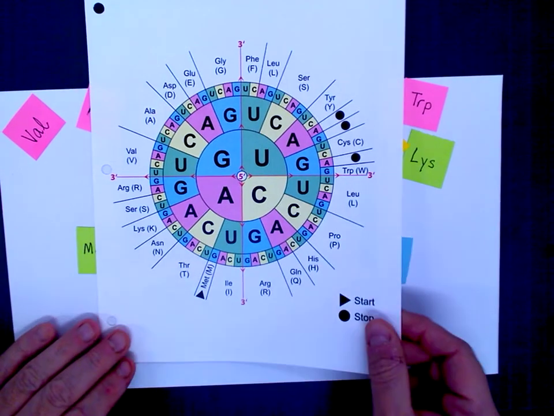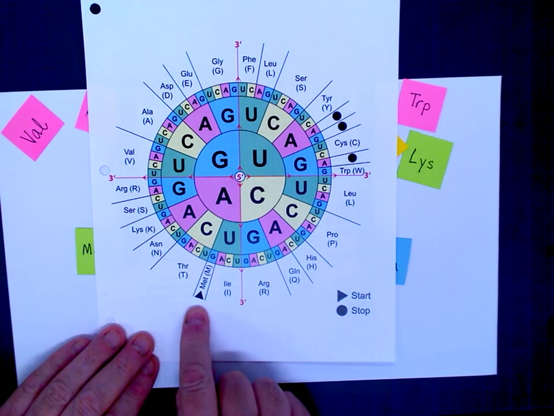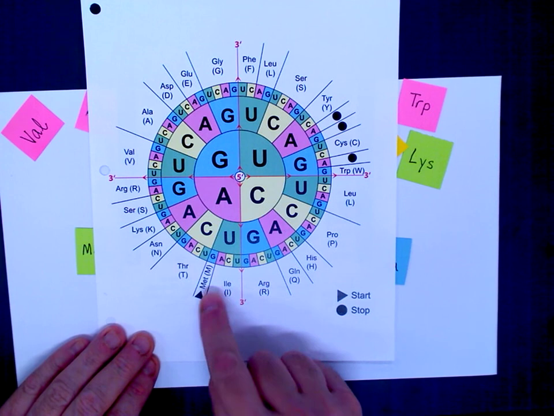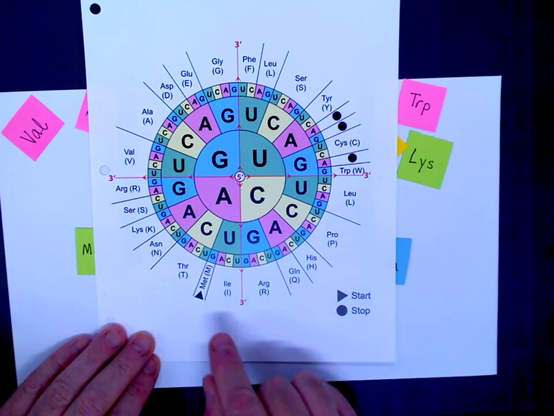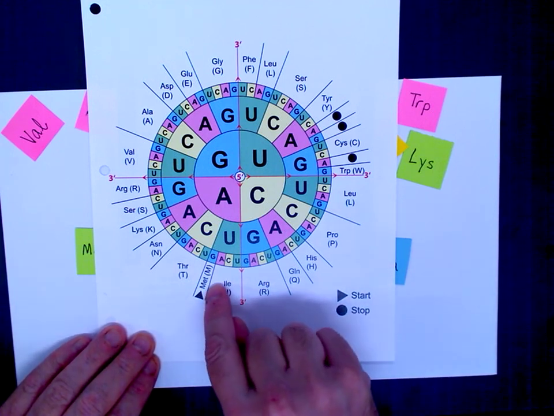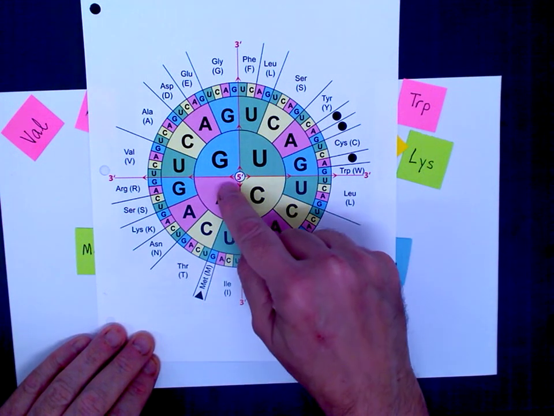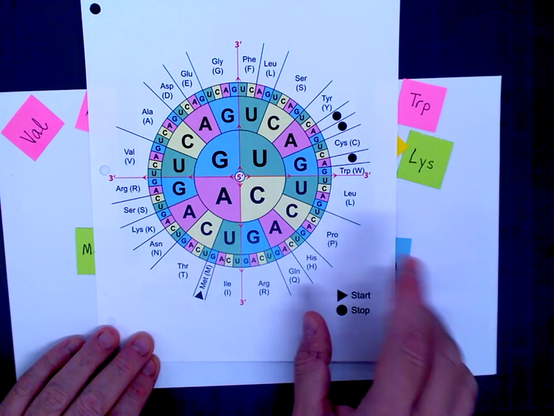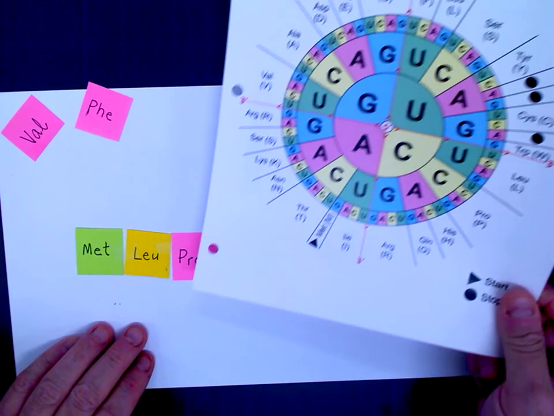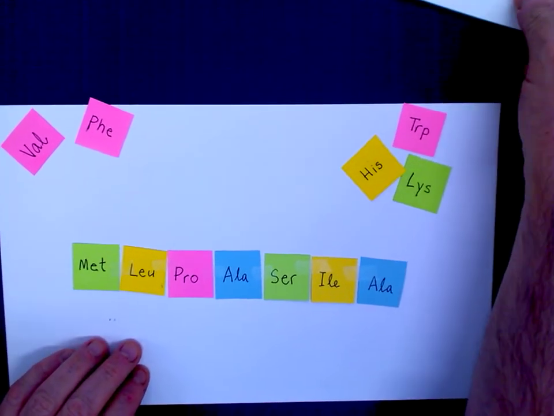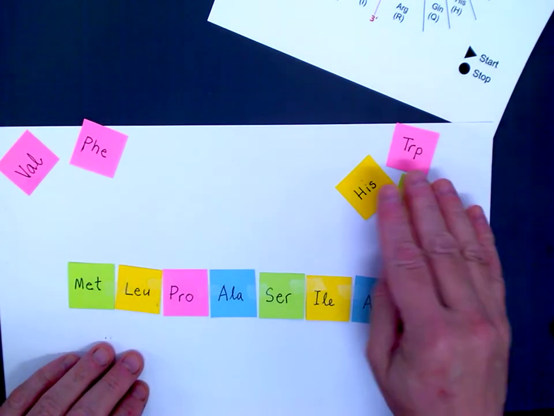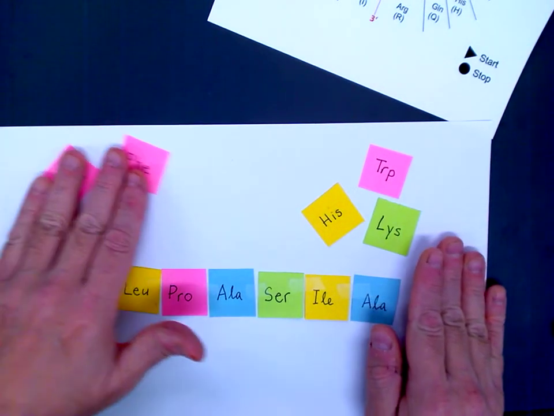The start codon, though, does double duty. It's always methionine or methionine, both pronunciations happen. So methionine is the beginning amino acid of every protein, so AUG. Now, whether it stays or not, proteins sometimes get modified after they are synthesized in the cytoplasm.